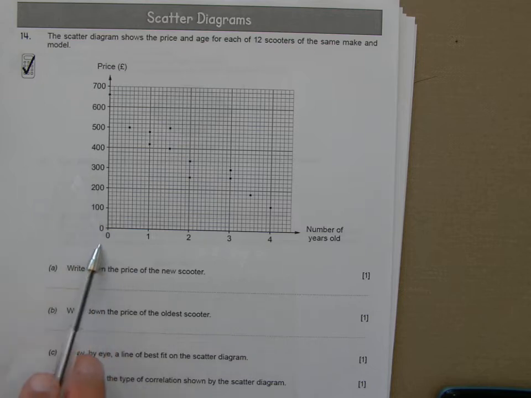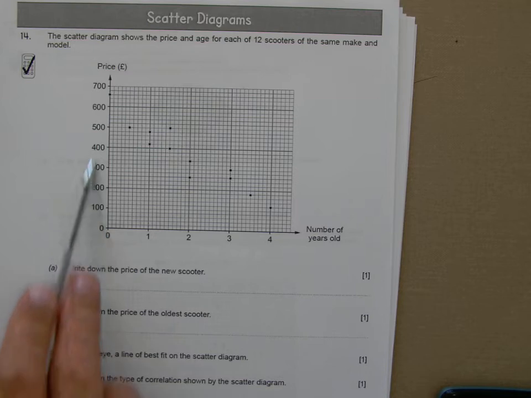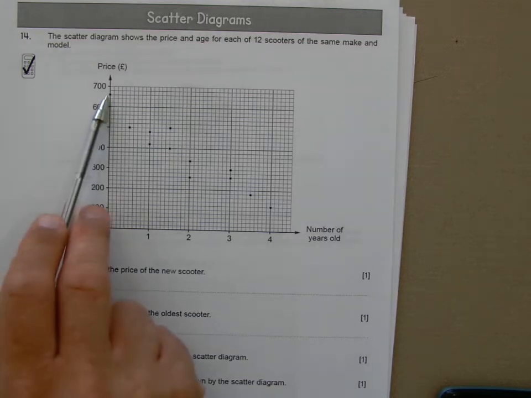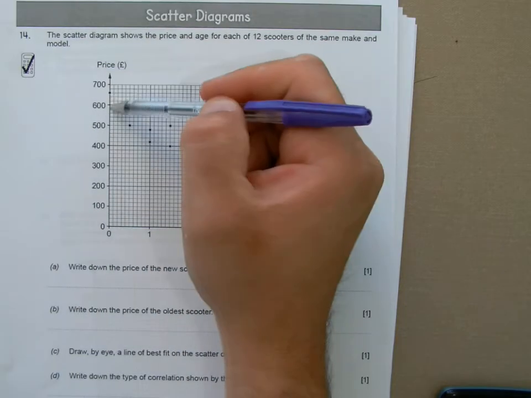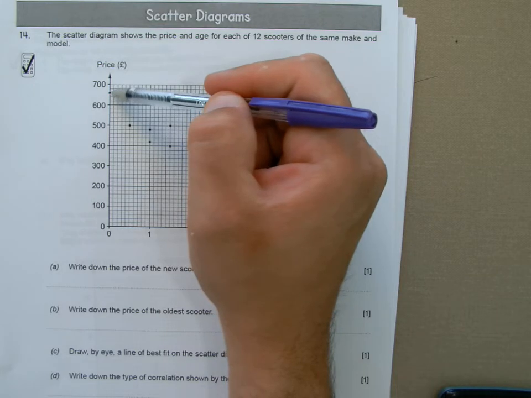So when it comes to writing down the price, you need to take the 0 years old here, and the price is going to be there, where that dot is. So we just need to work out what that is. It's going to be 600 and something, okay?